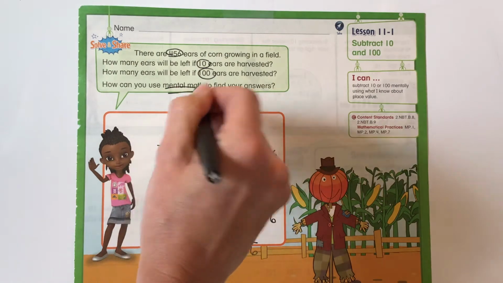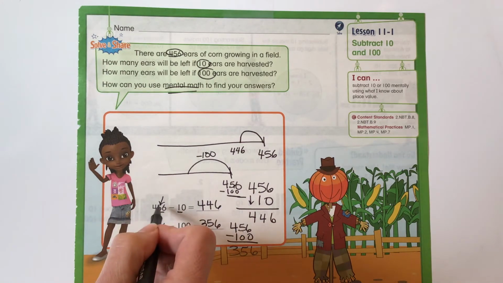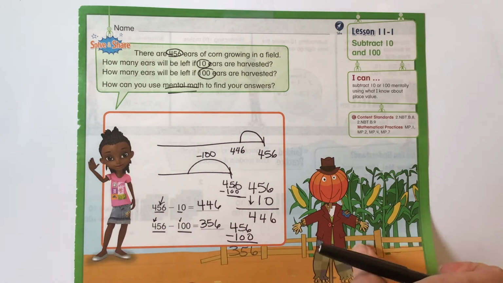Mental math is great because you can take a look at it in your head. 456 minus 10, you know you can just subtract 1 from whatever number is in the tens place. And this one also, you can subtract 1 from whatever number is in the hundreds place. Okay, let's flip it over and take a look at the information on the back.